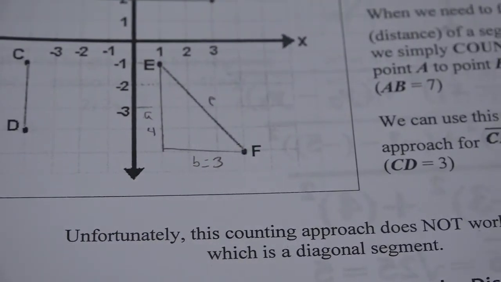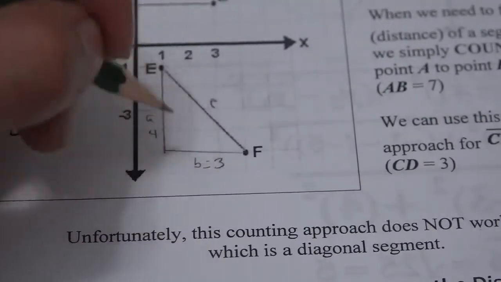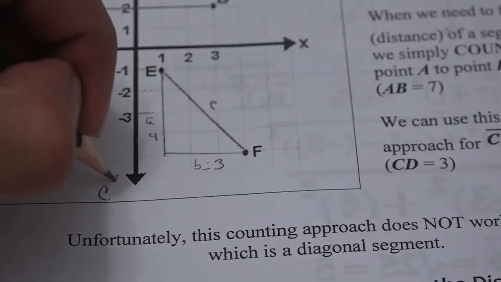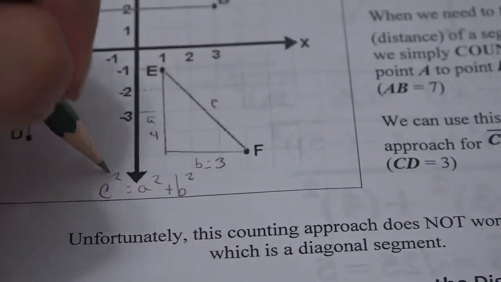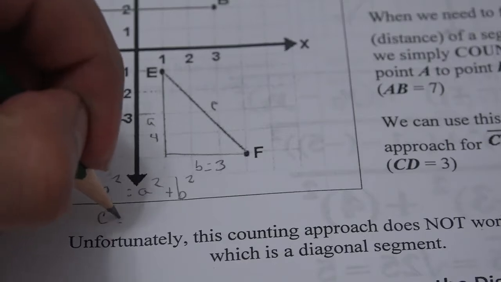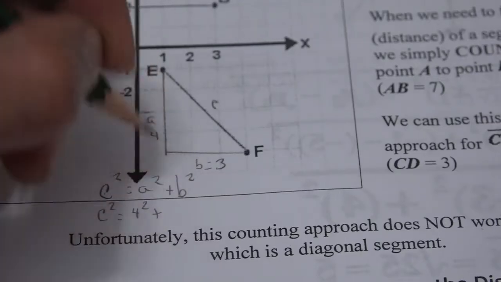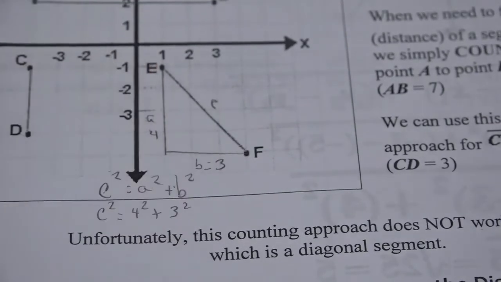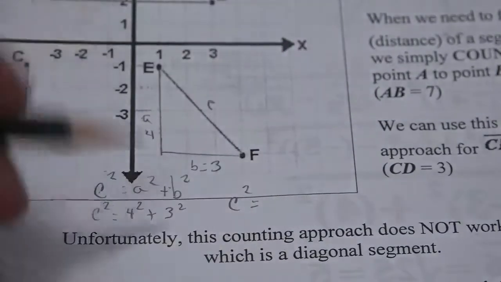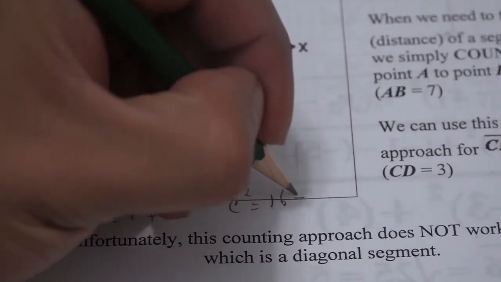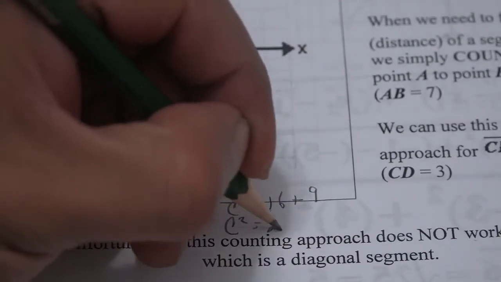And now we use the Pythagorean theorem to figure out the hypotenuse, which is the length of EF. The Pythagorean theorem says C squared equals A squared plus B squared, right? So C squared is what I don't know. A is 4, so A squared is 4 squared, plus B, which is 3, so B squared is 3 squared. Now C squared is equal to 4 squared, which is 16, plus 3 squared, which is 9. So C squared is 25.